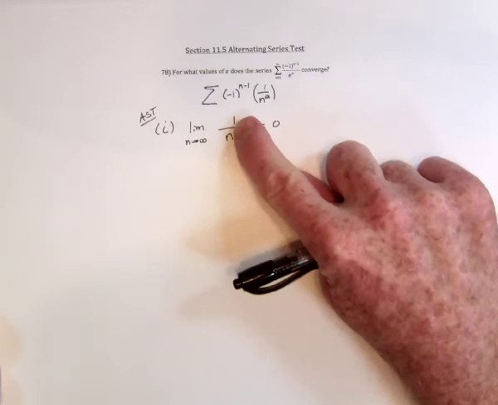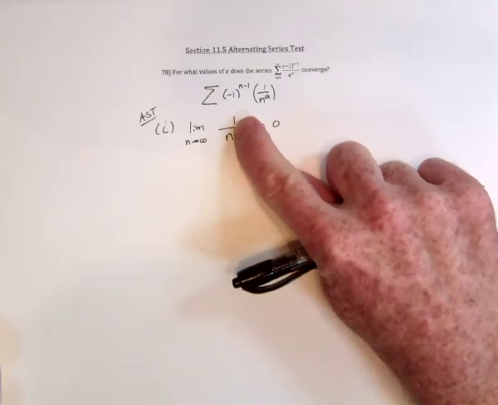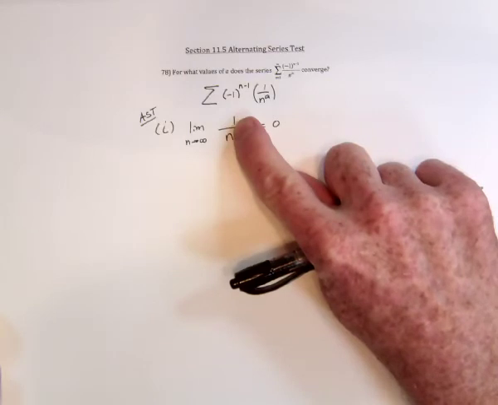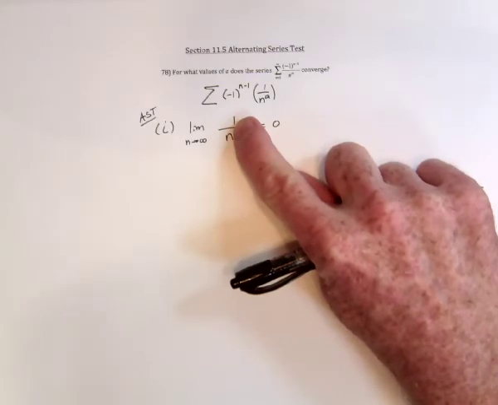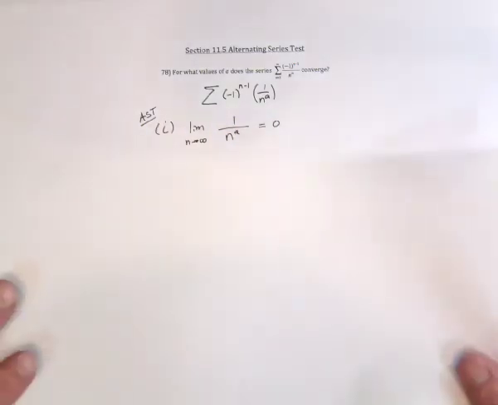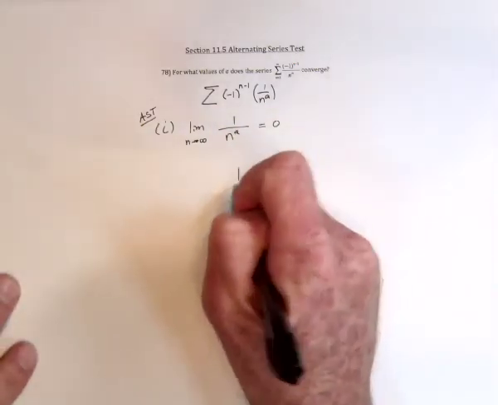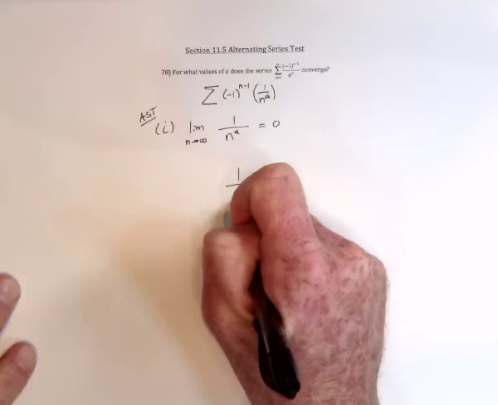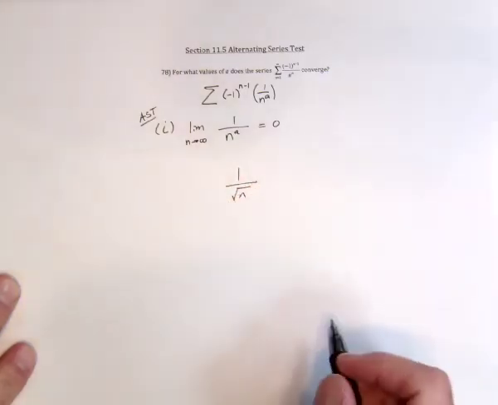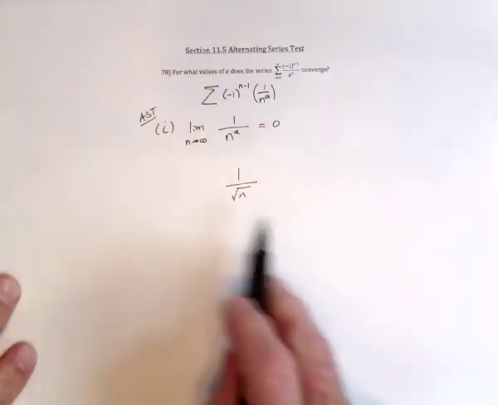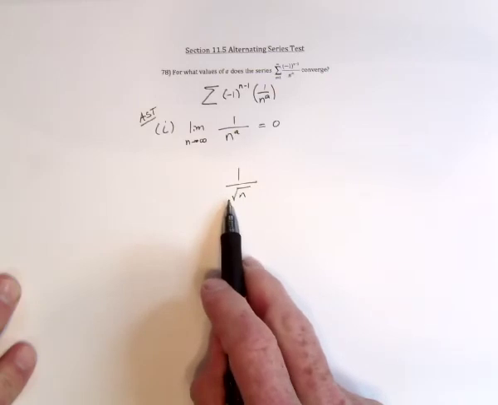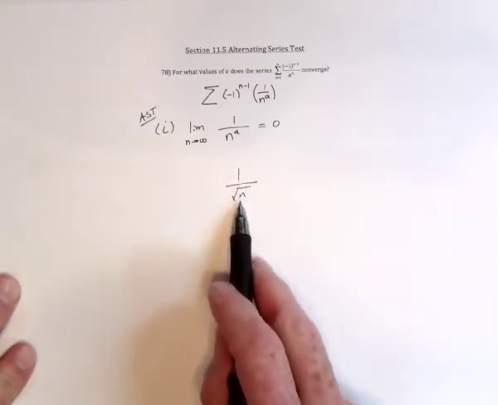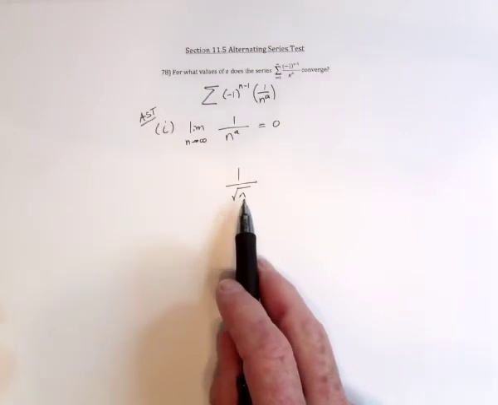And if a was 0.5, let's say, 0.5 means a half. That means the square root of n. So then we would have n going to infinity. The square root of infinity is infinity. 1 divided by infinity is 0. So you can even have fractions that are less than 1.